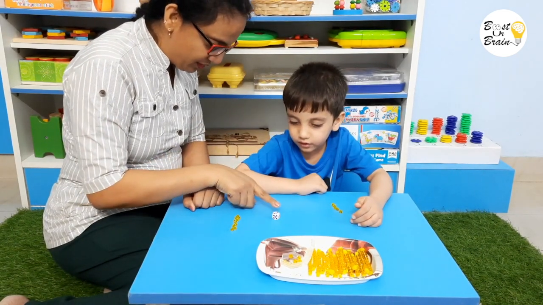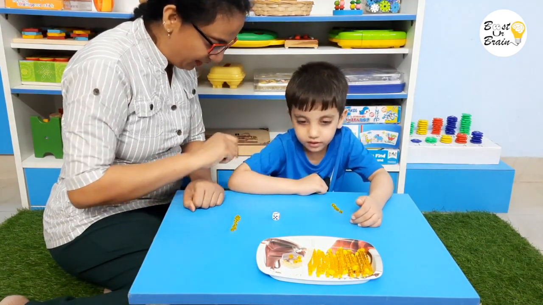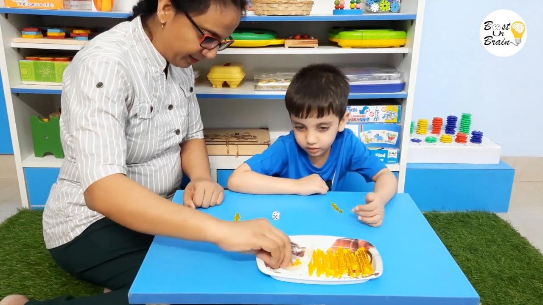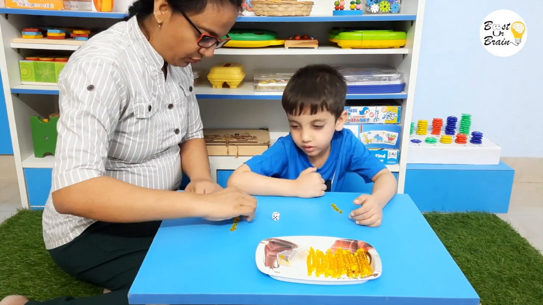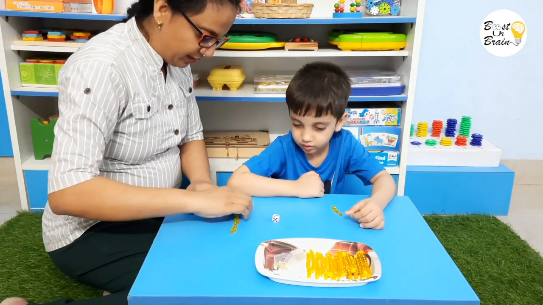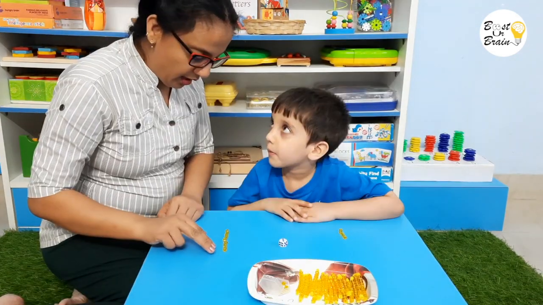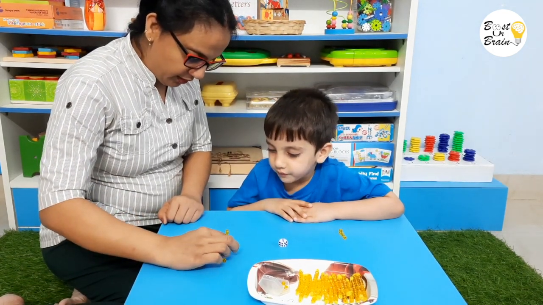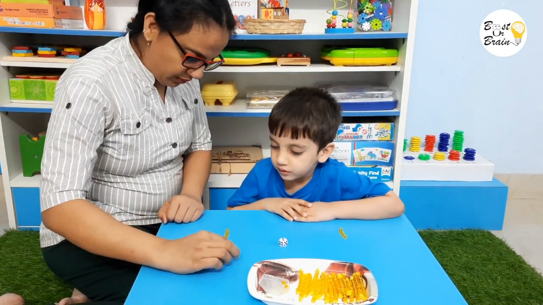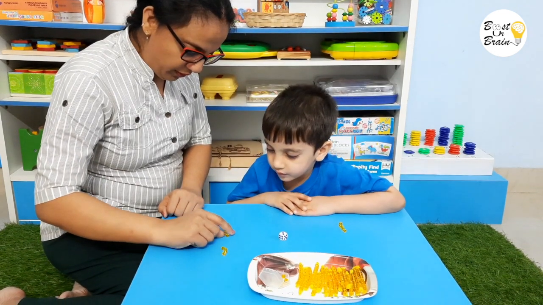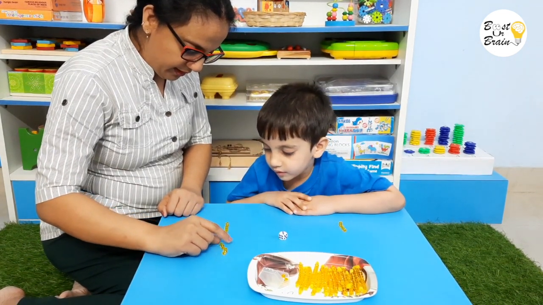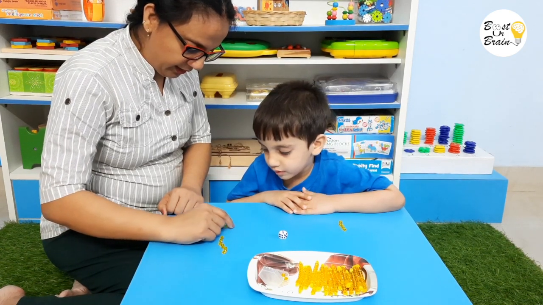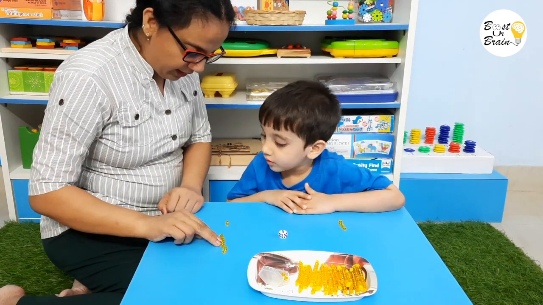Now it's my turn. How many dots? 1, 2, 3. I will take 3 unit beads. 1, 2, 3. I have too many beads. Let's count. 1, 2, 3, 4, 5, 6, 7, 8, 9, 10. 10 unit beads.